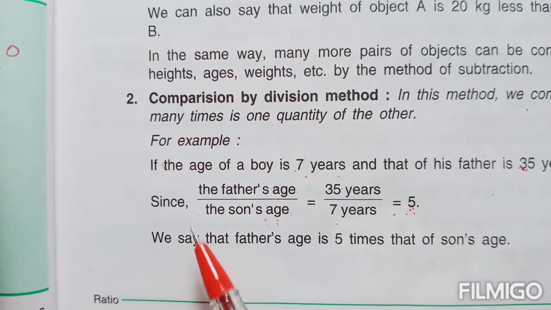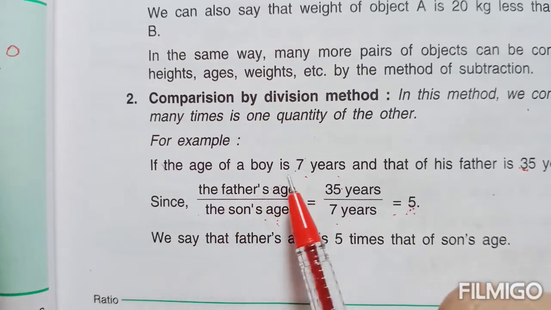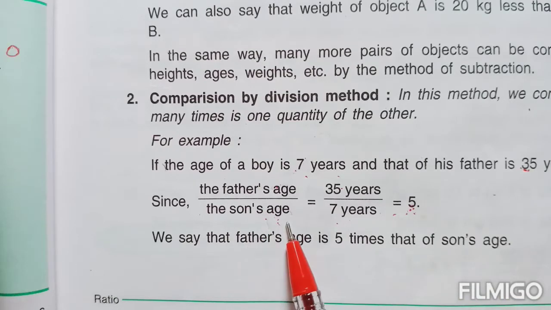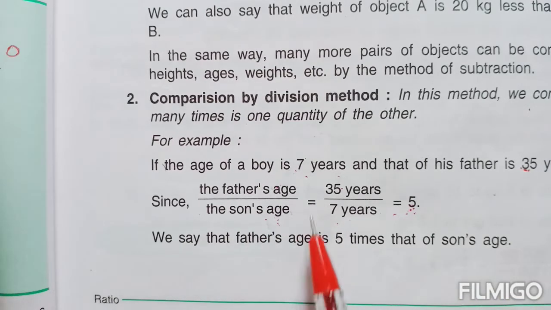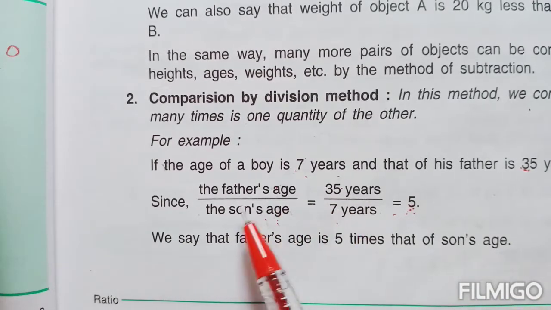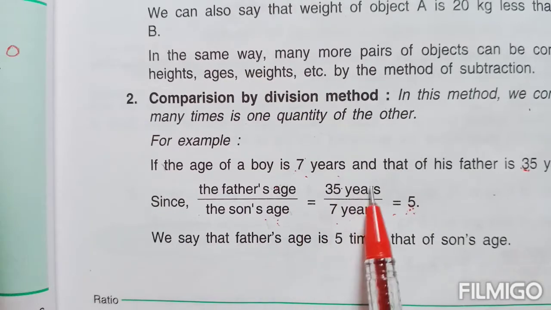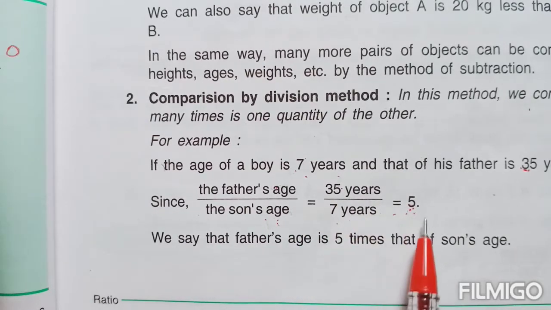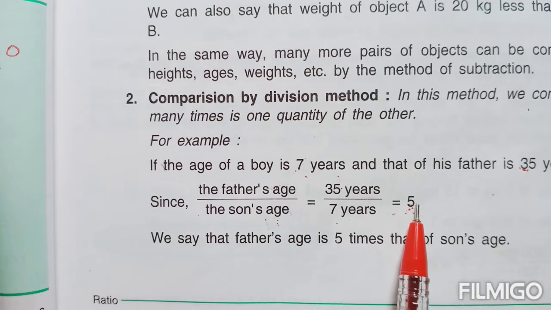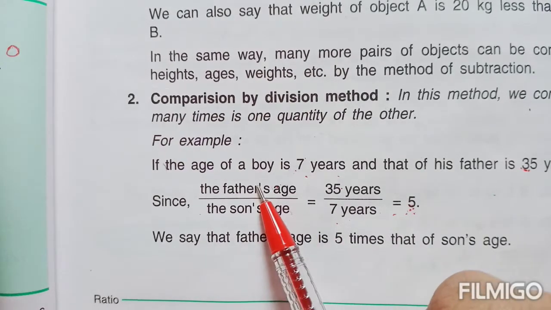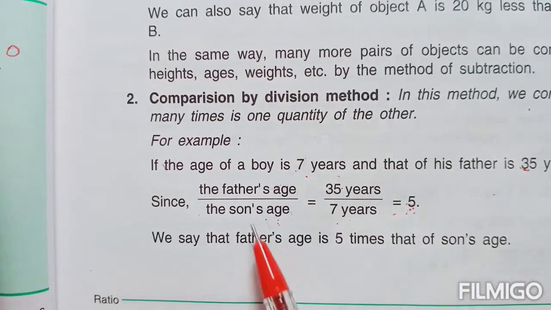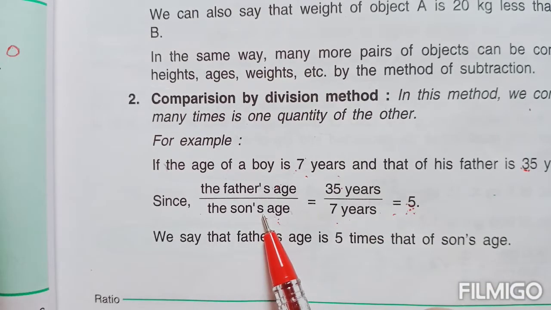Okay, so we are dividing the father's age by the son's age. What will we get? Father's age is 35, son's age is 7. So 35 years by 7 years, you will get 5. Then we can say the father's age is 5 times that of the son's age.